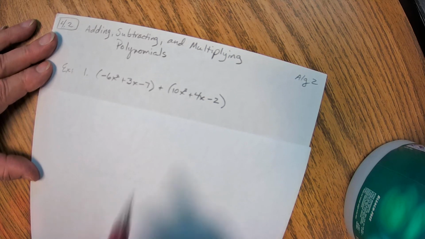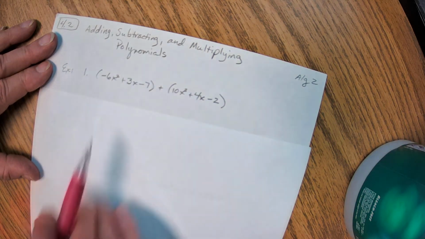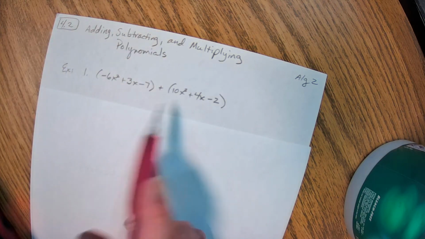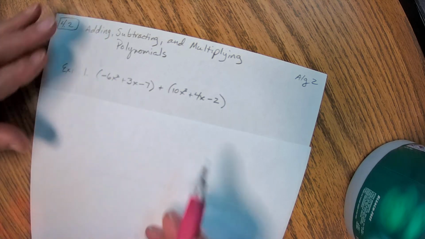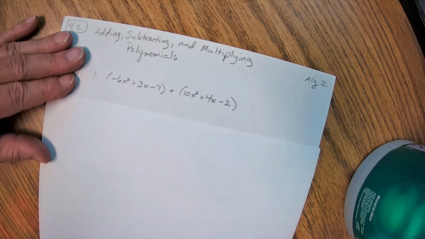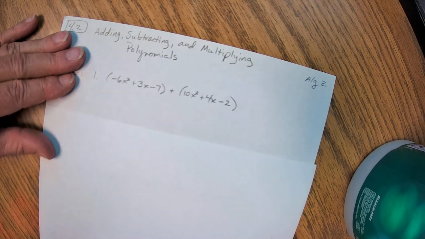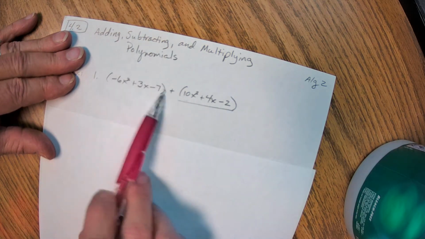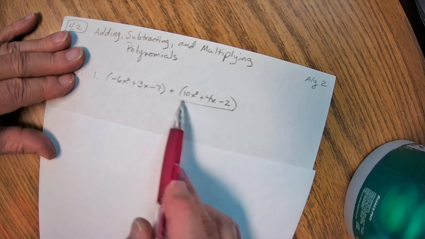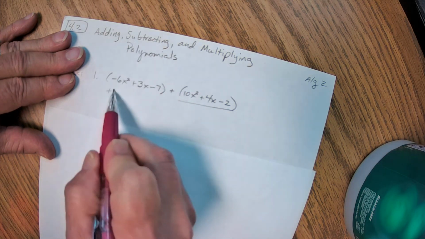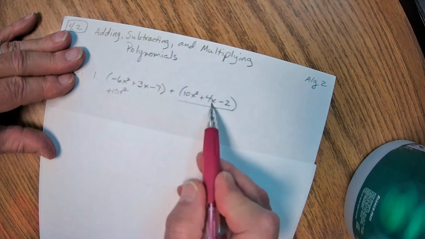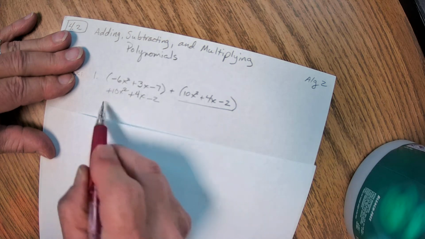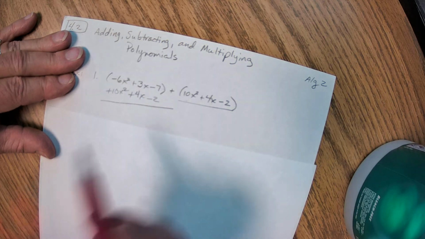So the first example, I'm not going to read this to you because you can read on your own. But remember, when you're adding and subtracting, you can only add like terms. So the easiest way for me to do this is to rewrite this, but put them under the like terms in this first part. So I have a positive 10x squared. I'm going to put that right there. We have 4x, positive 4x, and minus 2. And then I'm just going to add these two together.